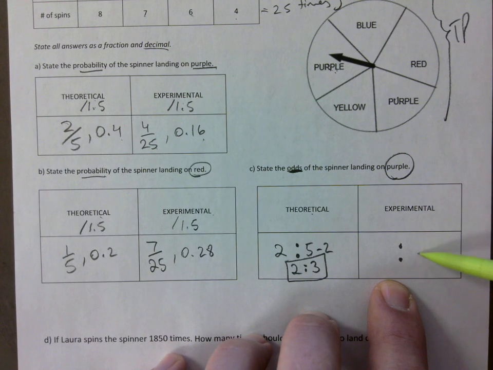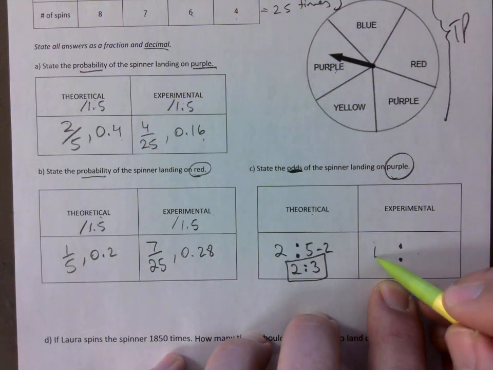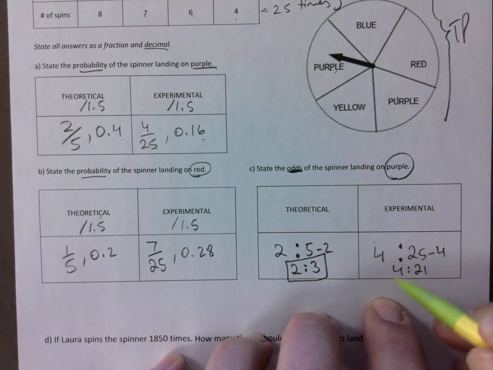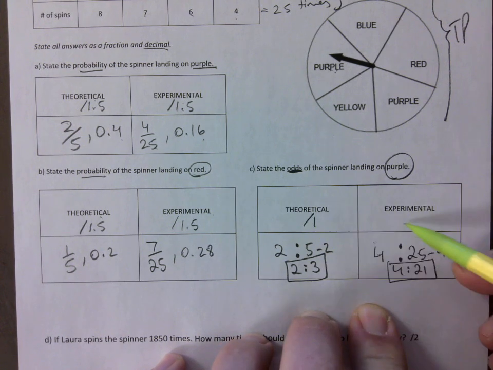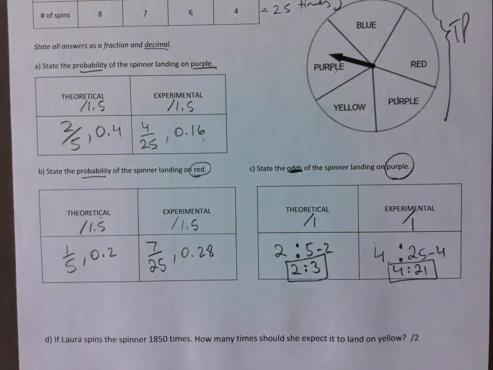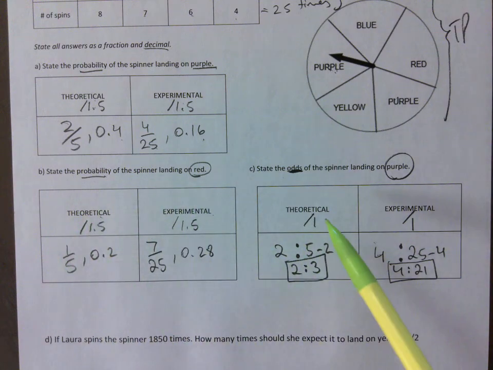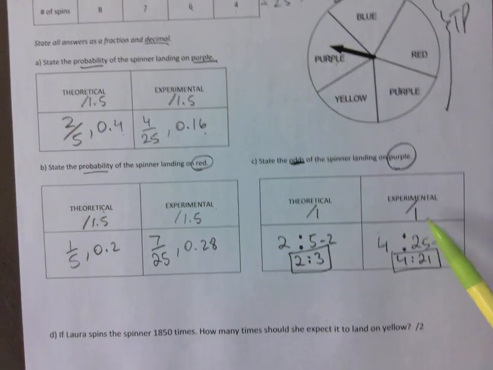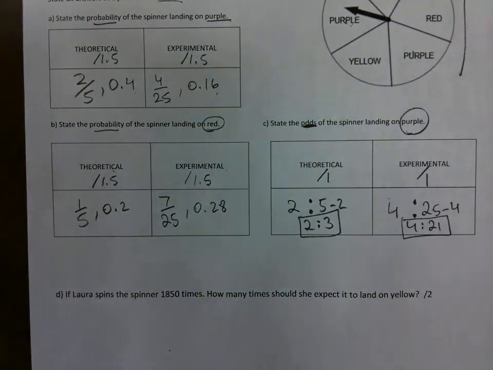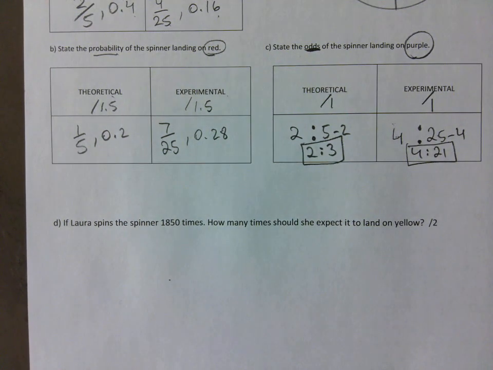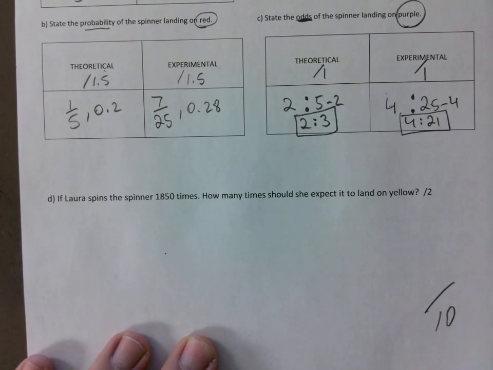Experimental, I'm going to use this right here. I'm going to say 4 and then 25 minus 4. 4 to 21. Just 1 mark each. Okay. So this means this is 3. This is another 3. That's 6, 7, 8 so far. And then this last question is going to be worth 2 marks. So 8 and 2 would be 10 for this page. I'm going to already write that down so I don't forget.